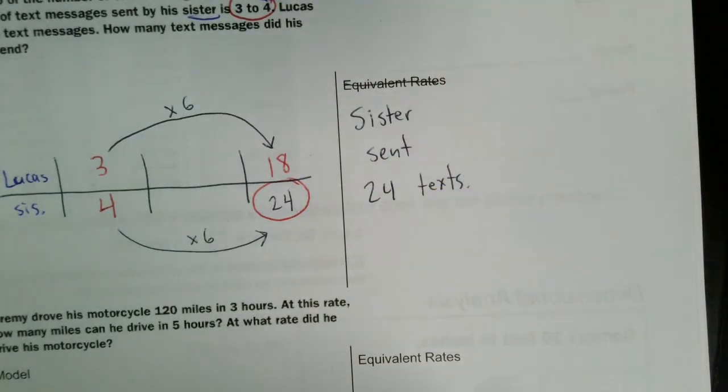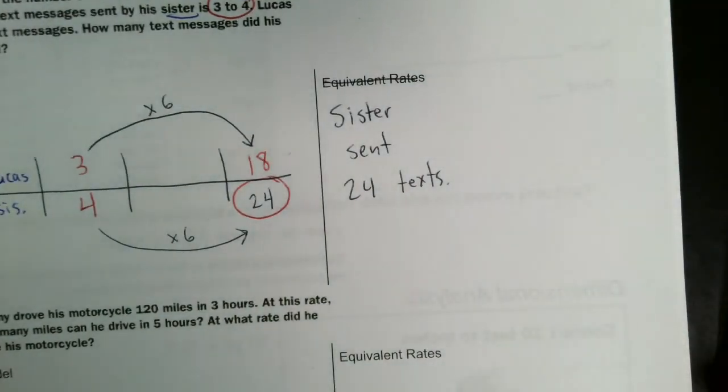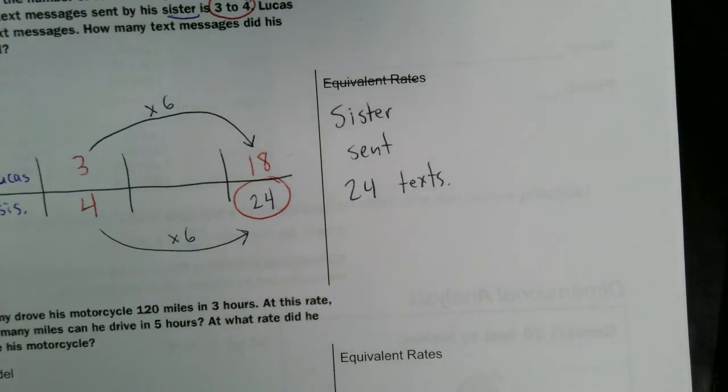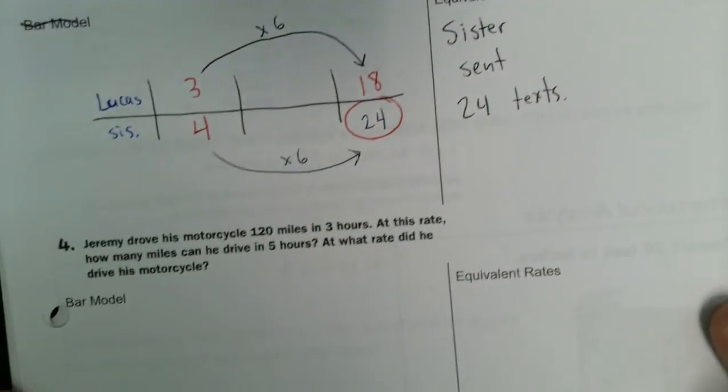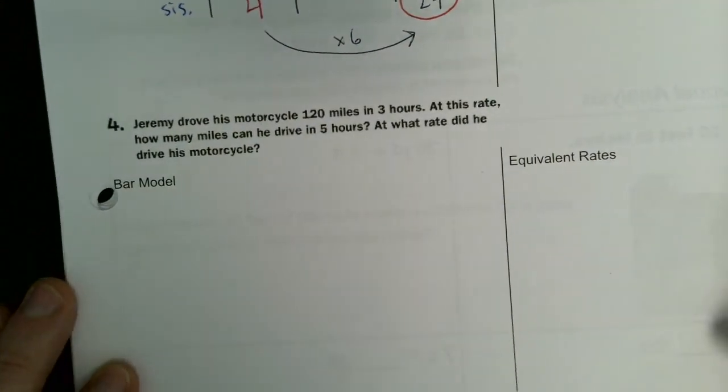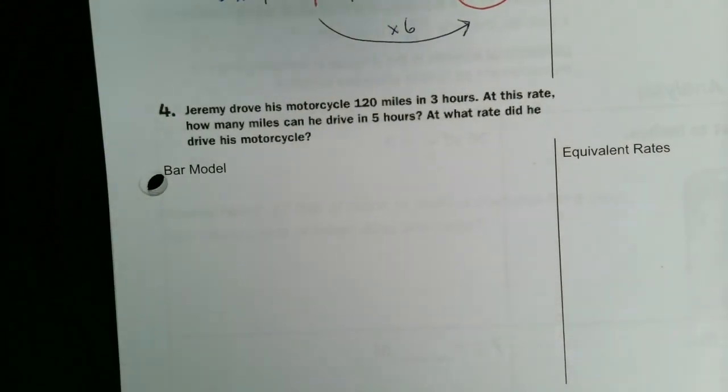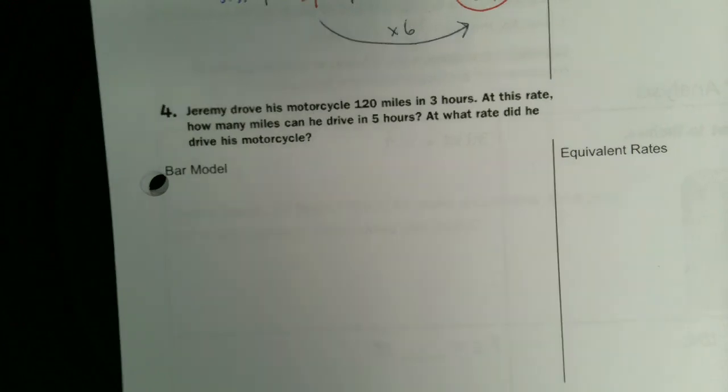So again, those two are pretty straightforward because we didn't have to take 2 steps. We didn't have to scale down, then scale up, or scale up and then scale down. We just went right to the number. So let's see what number 4 brings. Perhaps it's something a little bit more complex. It says, Jeremy drove his motorcycle 120 miles in 3 hours. At this rate, how many miles can he drive in 5 hours? At what rate did he drive his motorcycle?